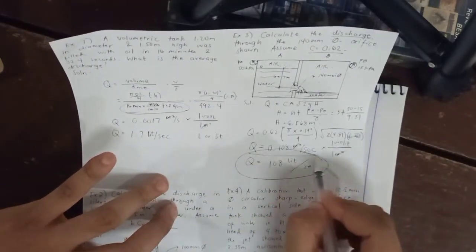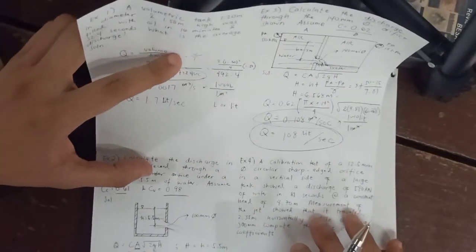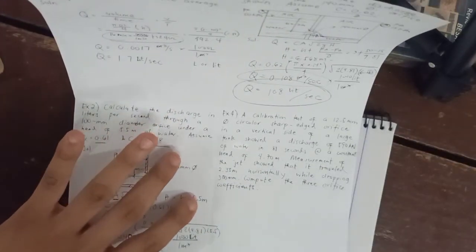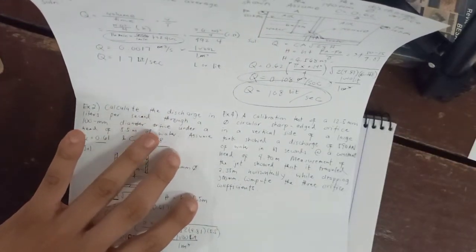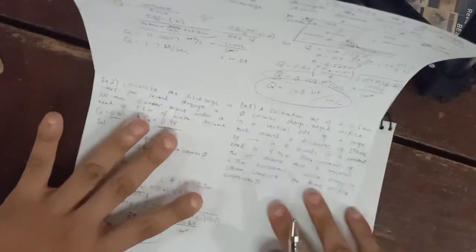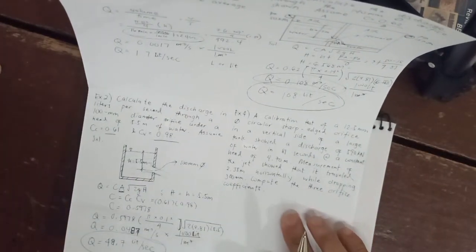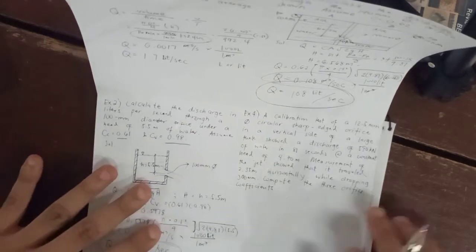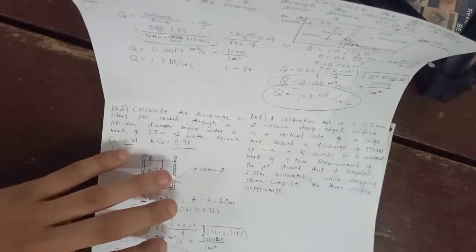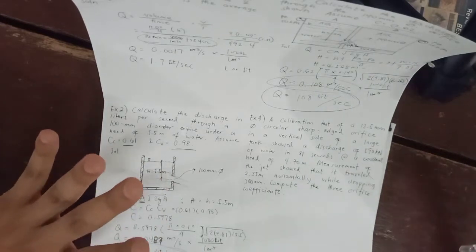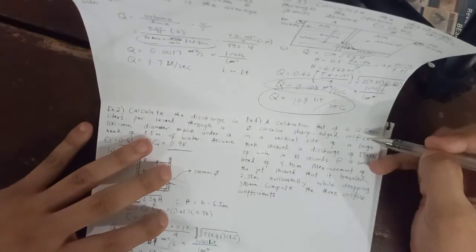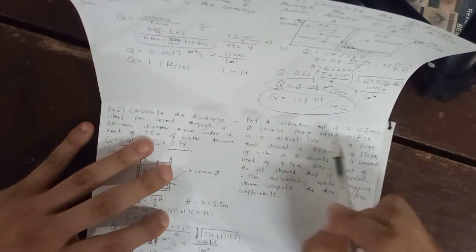So that is example number 3. Now let's move to a longer solution, example number 4. So the question is a calibration test of a 12.5 diameter circular sharp-edged orifice.